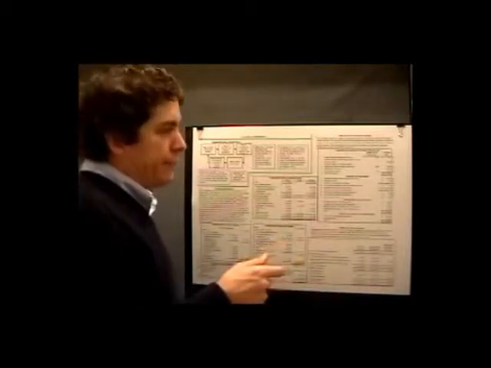Gasoline costs $3 per gallon. Jack gets 35 miles per gallon. So Jack's average cost per mile is 0.085.